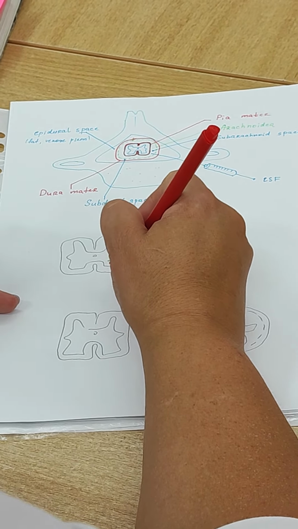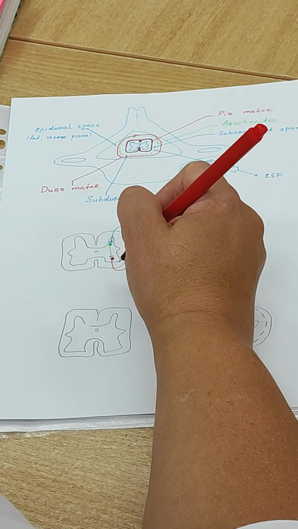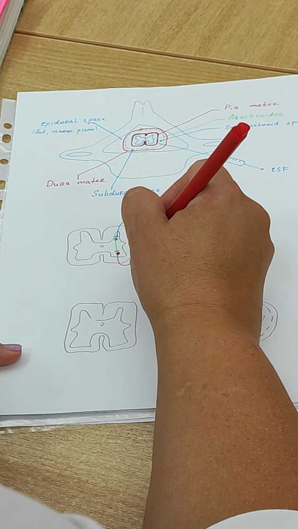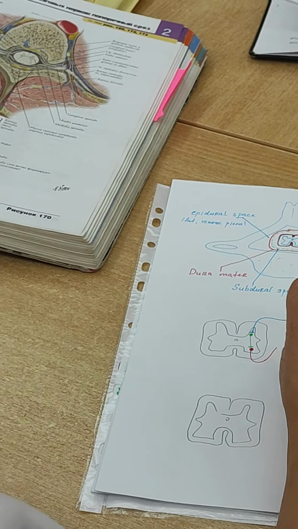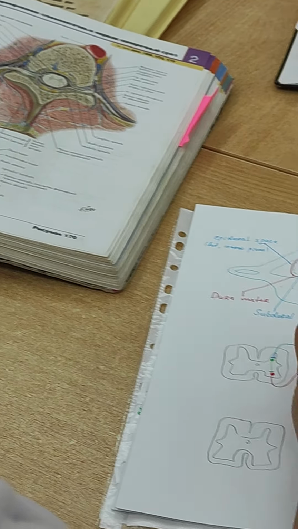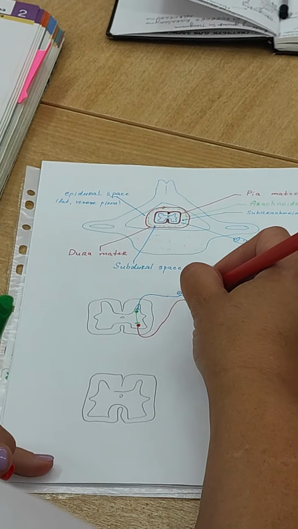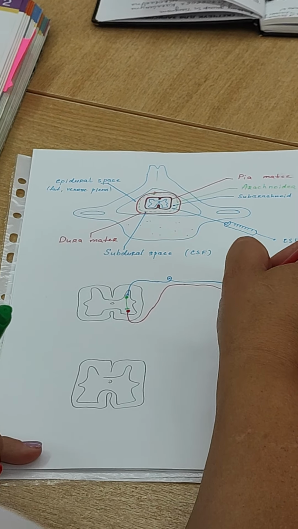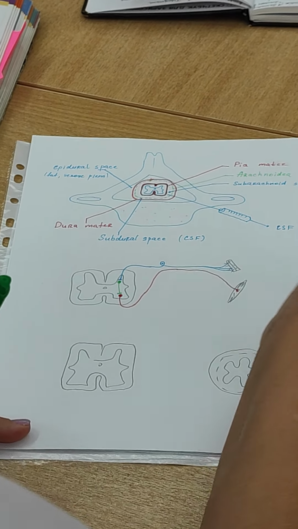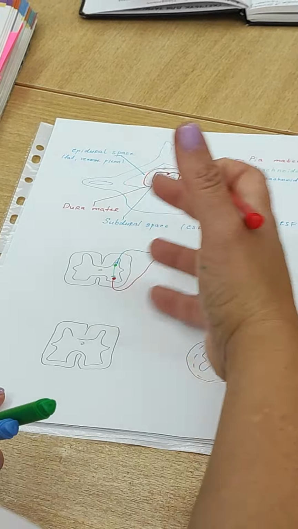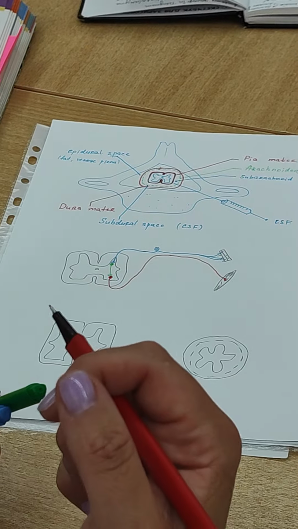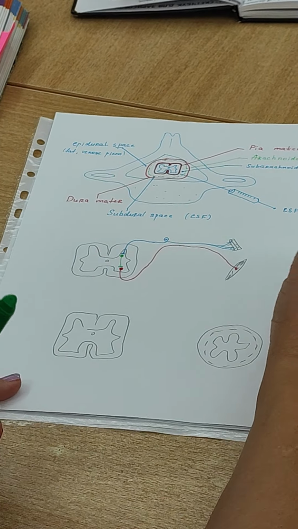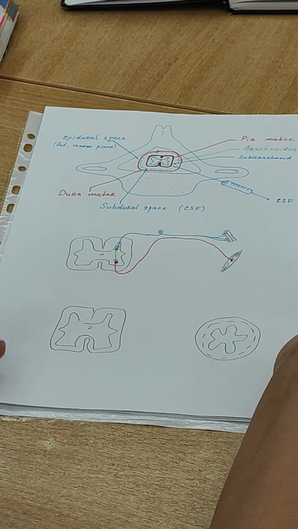Then through the motor roots, which are located anteriorly, it exits. Then they connect together and form the spinal nerve, and the spinal nerve goes to the muscle, for example, and the muscle contracts. We feel pain, the muscle contracts, we withdraw from the pain. Yes, that's the action. A three-neuron way.